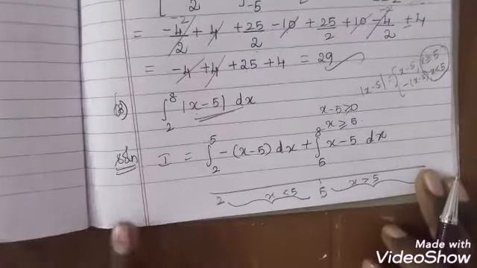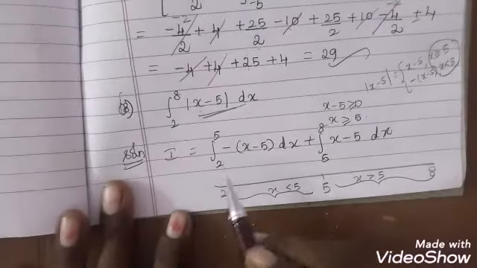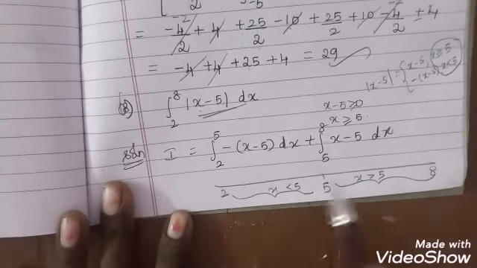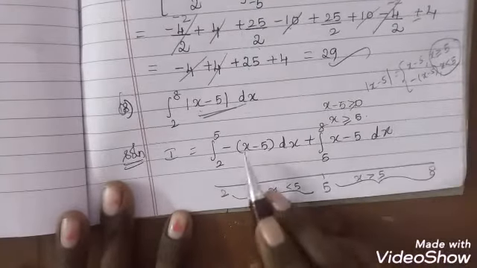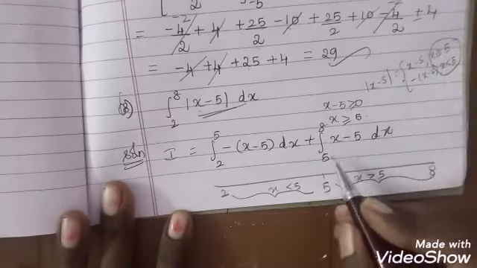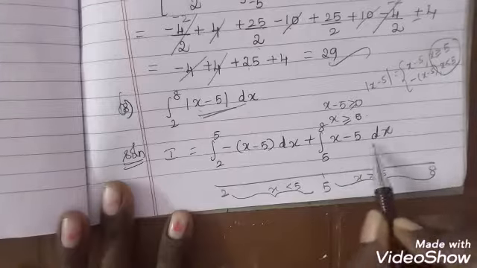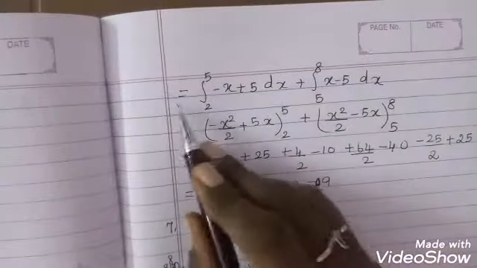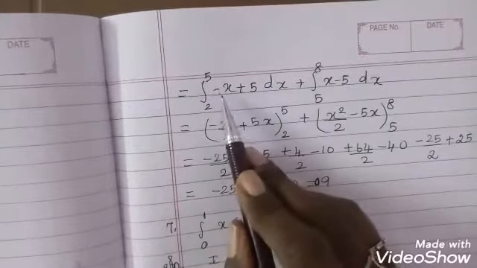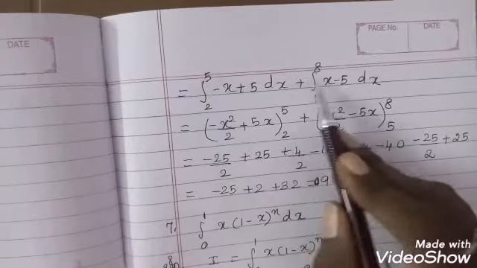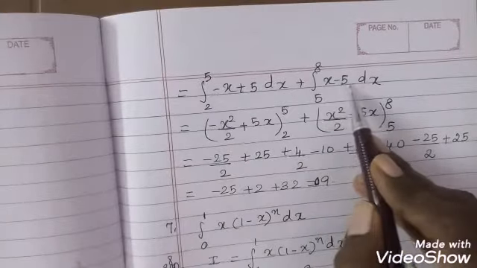So that's what I have written here. I is equal to the integral from 2 to 5. 2 to 5 is x less than 5. For x less than 5, what will you get? Minus of x minus 5 dx, plus, for x greater than 5, from 5 to 8, x minus 5 dx. So we have the integral over 2 to 5, and when I multiply by the minus sign, you will have minus x plus 5 dx plus the integral over 5 to 8 of x minus 5 dx.